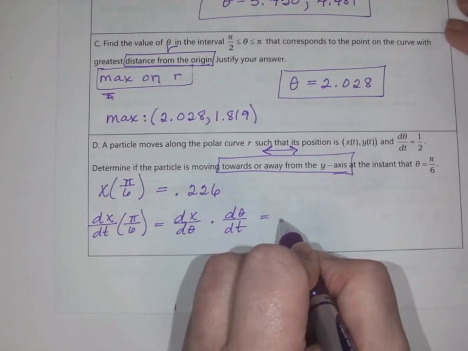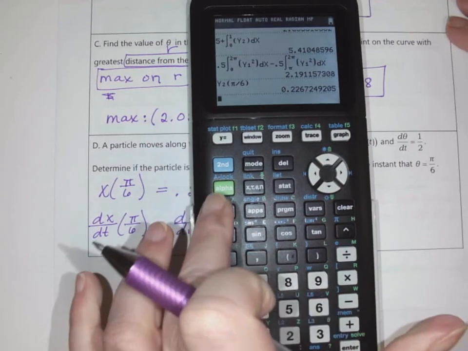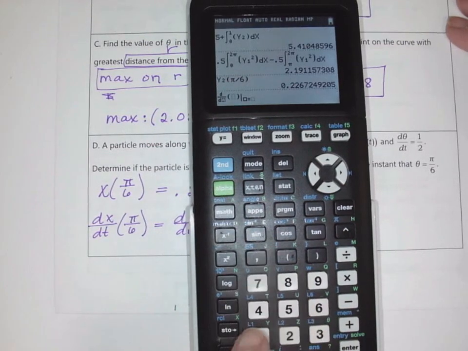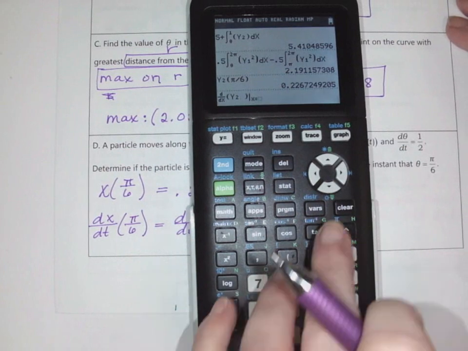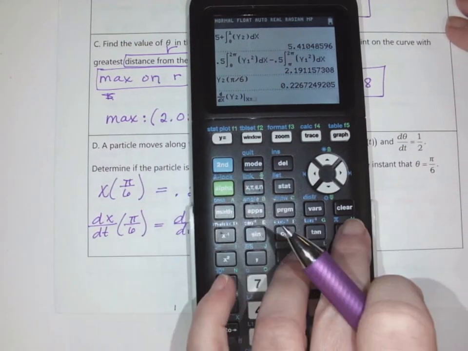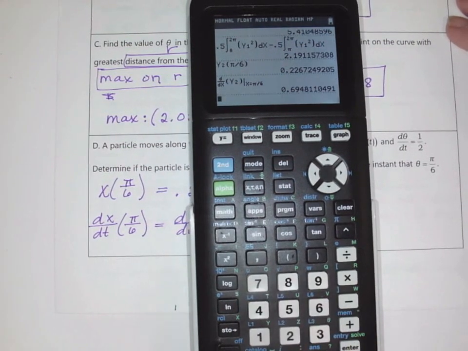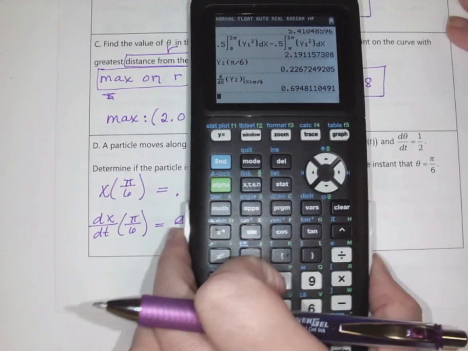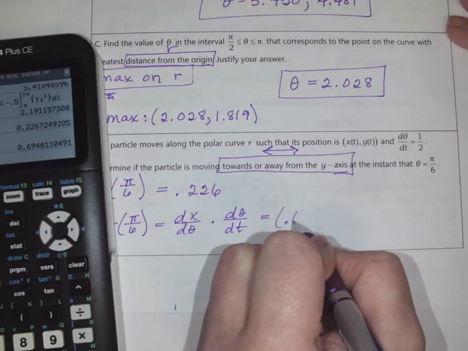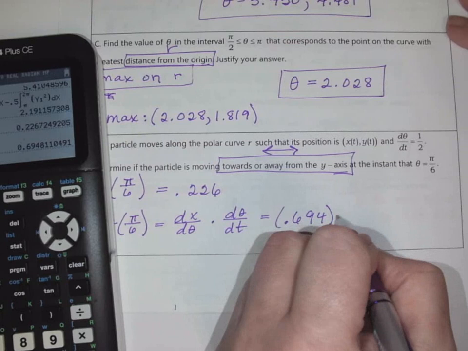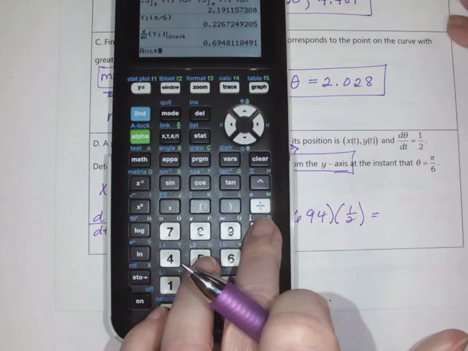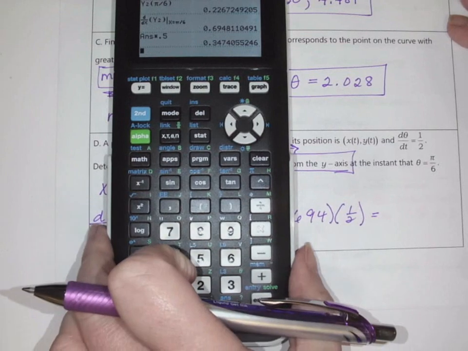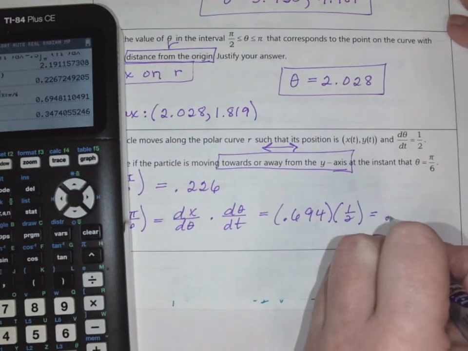So let's see what dx d theta is. So math 8, d dx, our x is in y2, and we are going to be at pi over 6. So that would be 0.694 times 1/2, which would be 0.347.